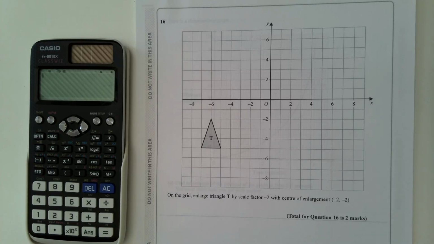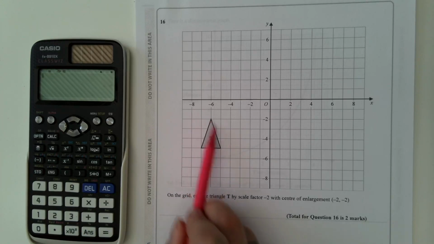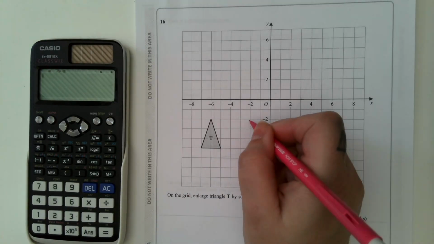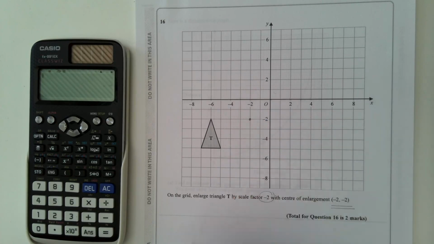Question 16. On the grid, enlarge triangle T by scale factor -2 with centre of enlargement -2, -2. So this is triangle T. We're enlarging it with a scale factor of -2, and the centre of enlargement is -2, -2. So that centre of enlargement is here.